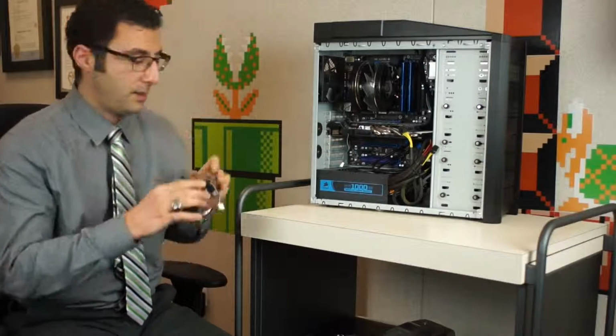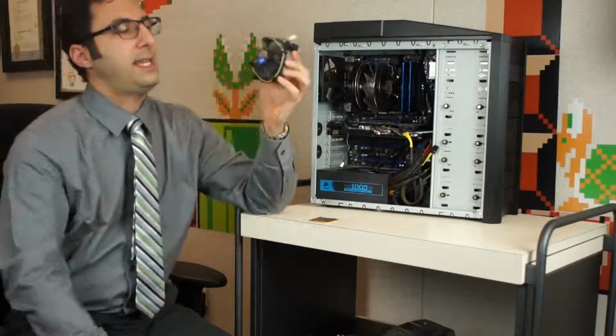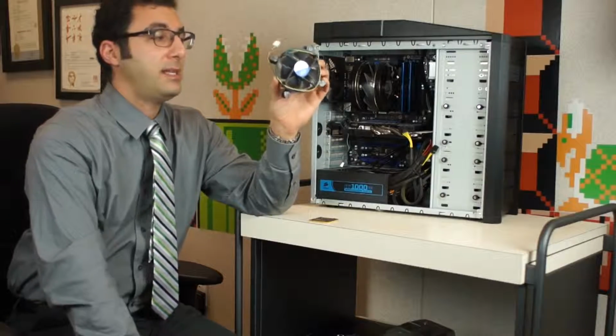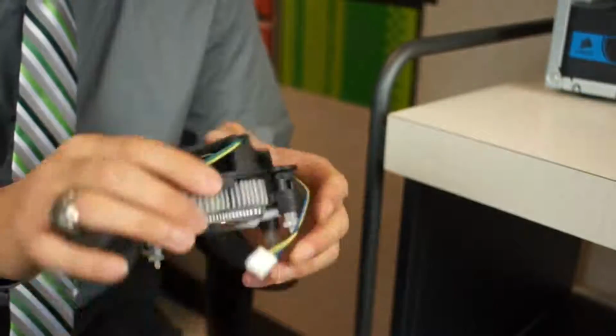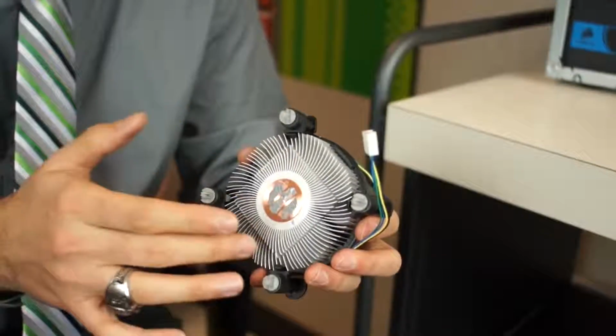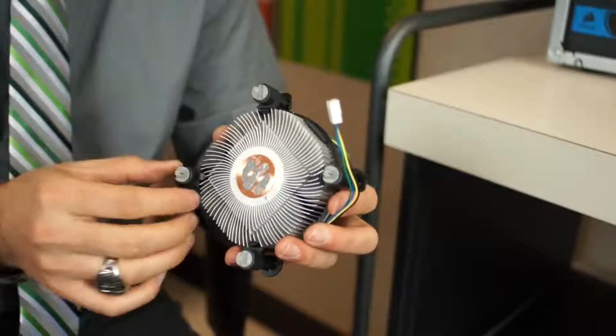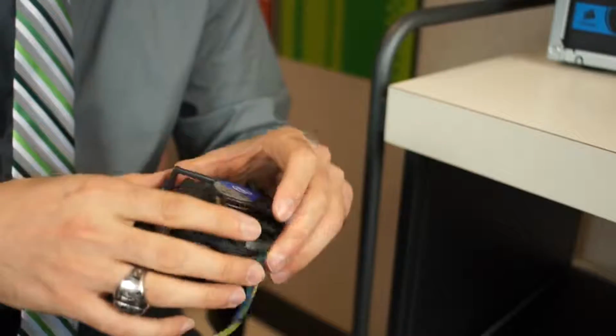That's where this comes in. This is known as a heatsink. And basically what it does is it helps keep the chip underneath nice and cool. It has a high surface area so that it can assist in keeping this small device nice and cool.